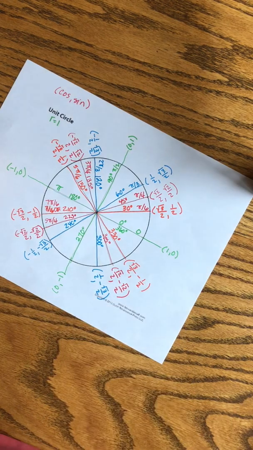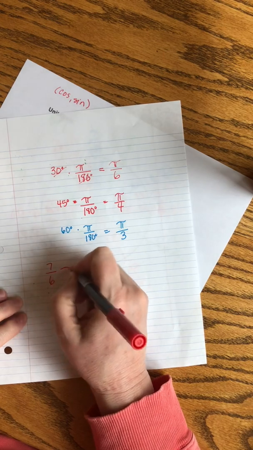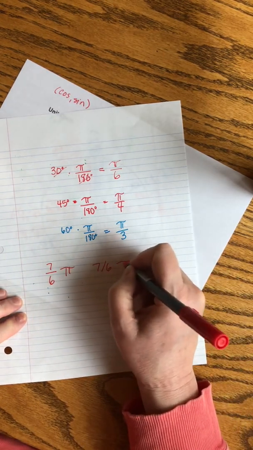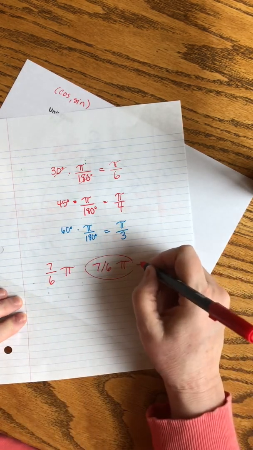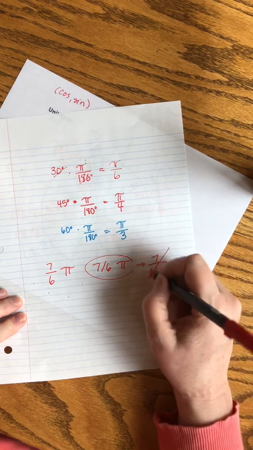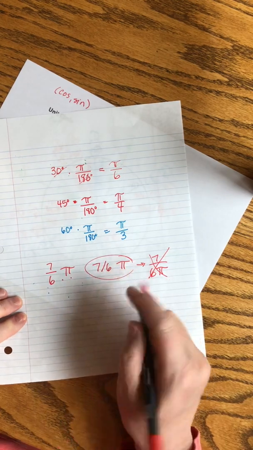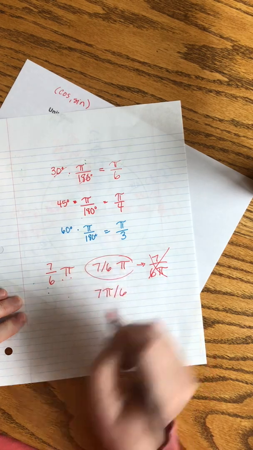You can also write it as 7 over 6 pi. That's what I was kind of doing in my head, right? I wrote it like this. But that's confusing because that looks like it could be 7 over 6 pi. That's not what we mean. This is what we mean, but this is too confusing of a notation. So better to write 7 pi over 6 like that, all right?